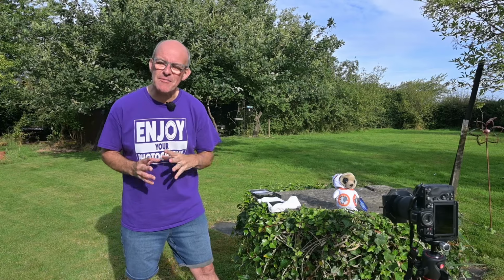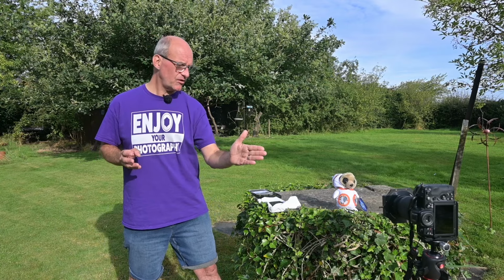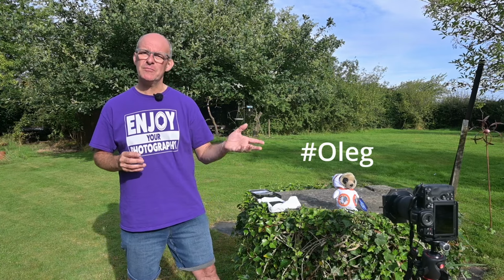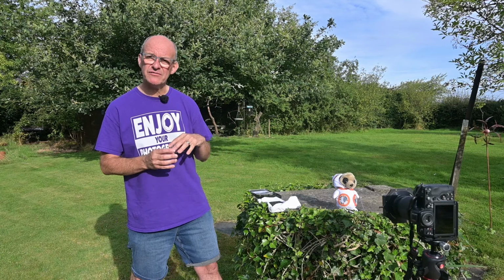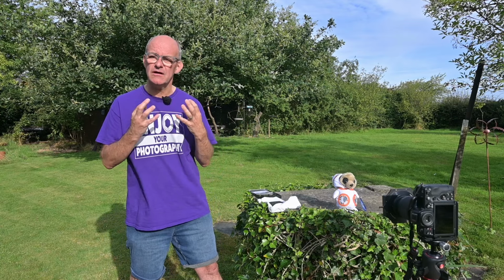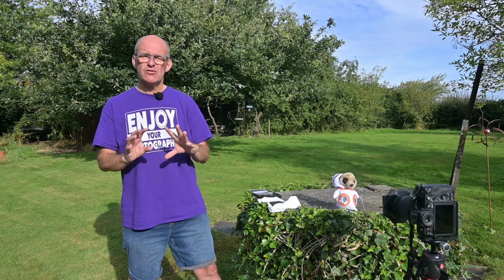So I've set up the experiment here in as fair a way as I possibly can. I've got the camera locked off on a tripod, and OLED, my model, who you might recognise from my ISO video, is set up waiting to have his photograph taken. I've chosen OLED because he's got a lot of fine detail in the fur around the nose. So that should all be fair.